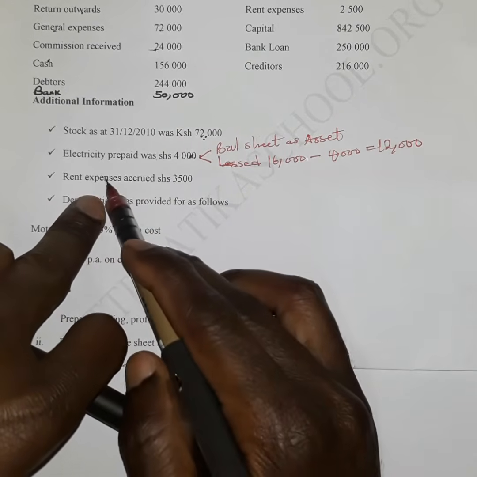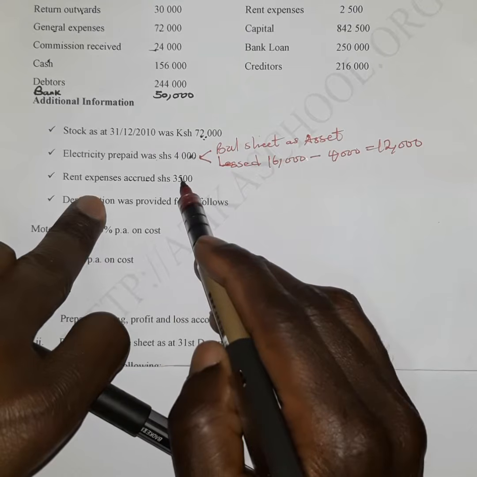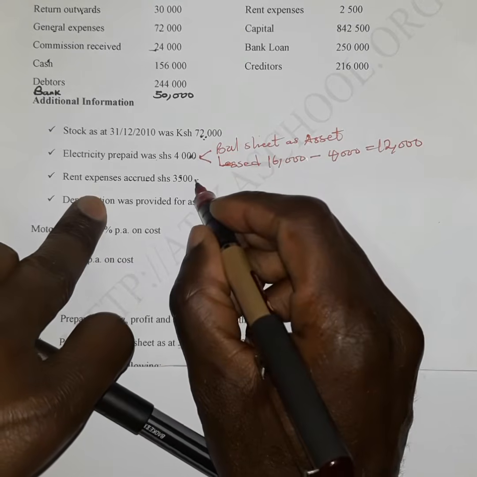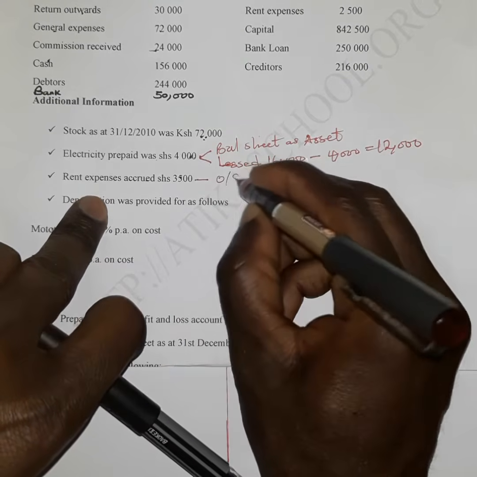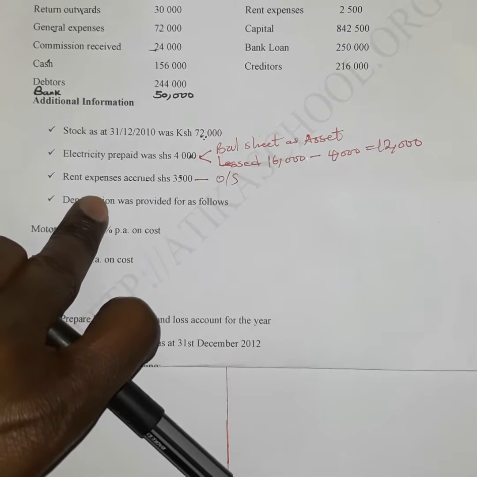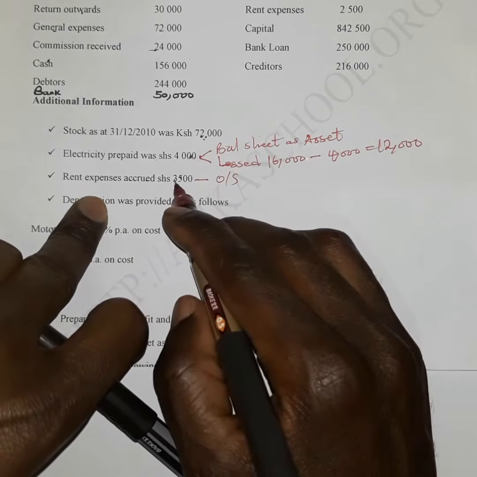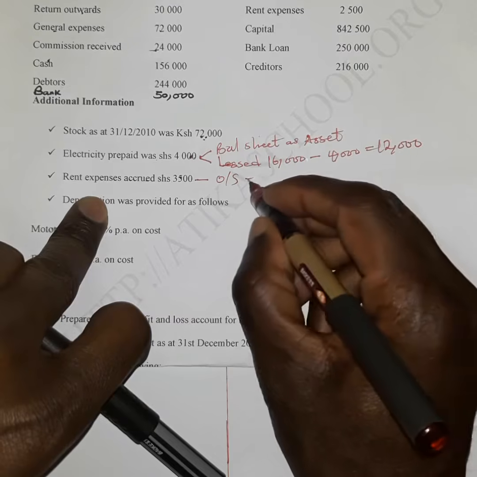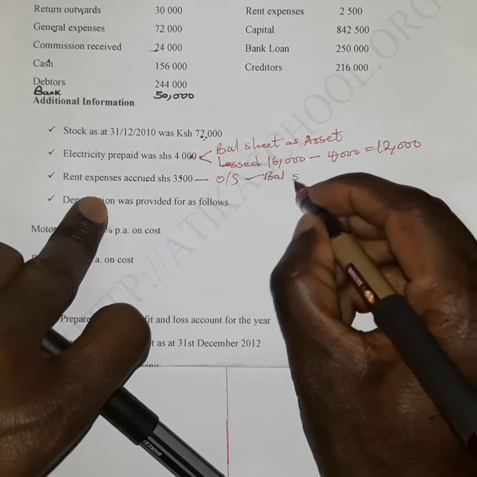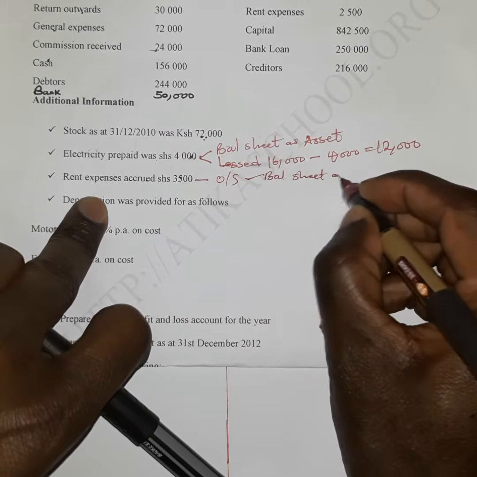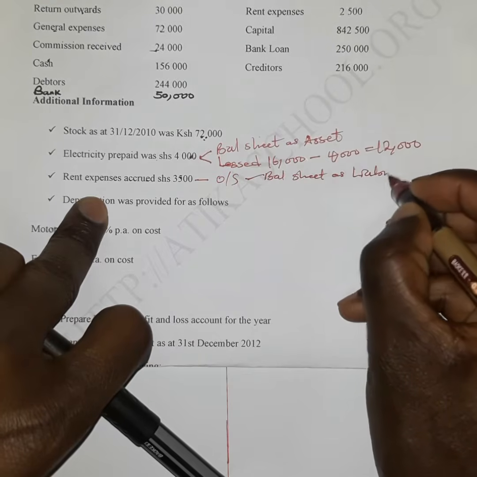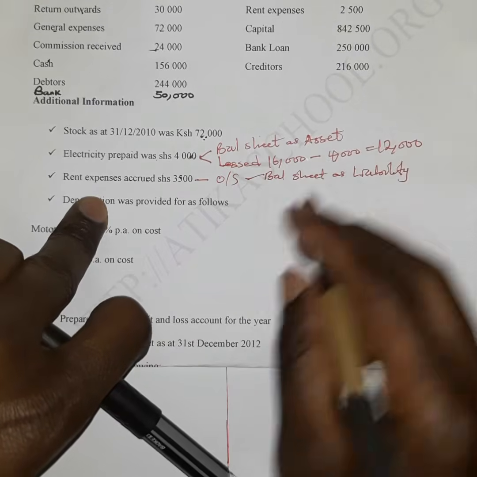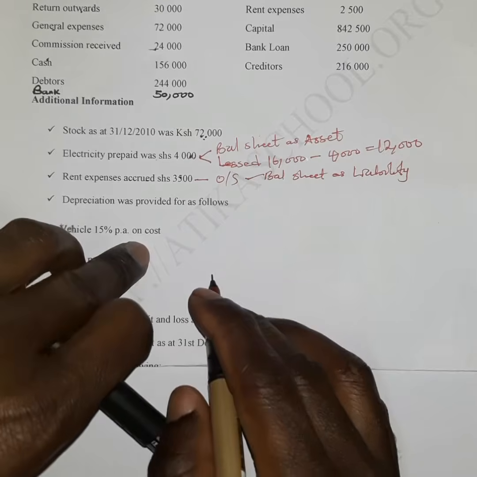Then you have rent expenses accrued. Again, a rent expense accrued means outstanding expense. This expense has not been paid. In other words, it will be taken to the balance sheet as a liability because it is owing by the business, it has not been paid.